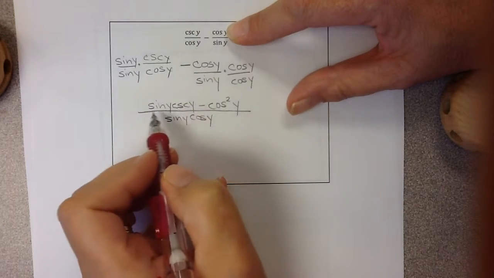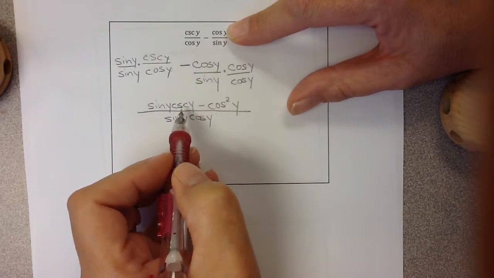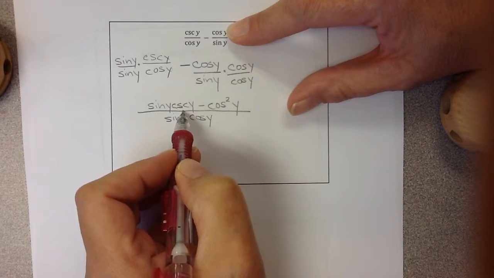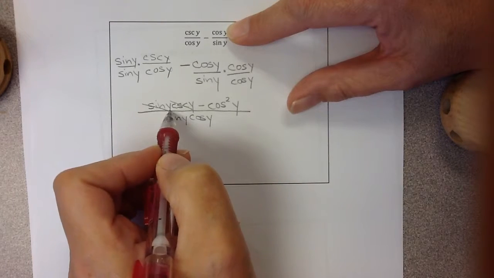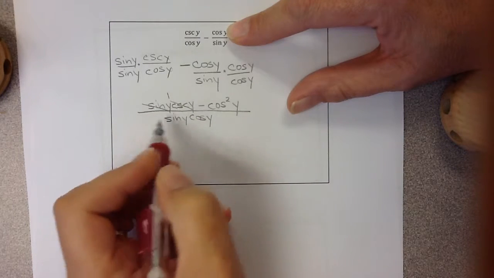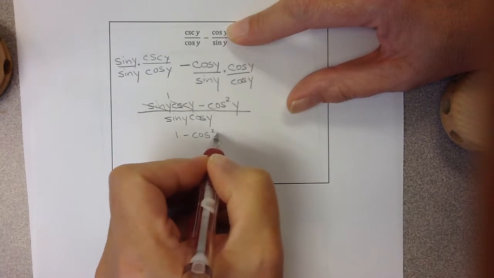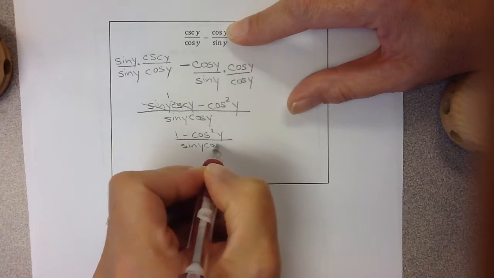Now, if we're kind of savvy, and we've got to learn to be savvy, in this numerator, that very first term, I know that cosecant is 1 over sine. And so that should cancel a sine. Reciprocals always have a product of 1, so that's going to become a 1. I can go ahead and just do it right there and bring down 1 minus cosine squared y over sine y cosine y.